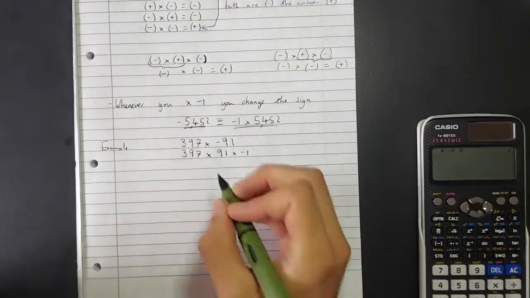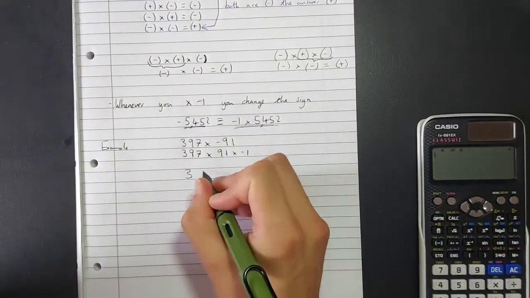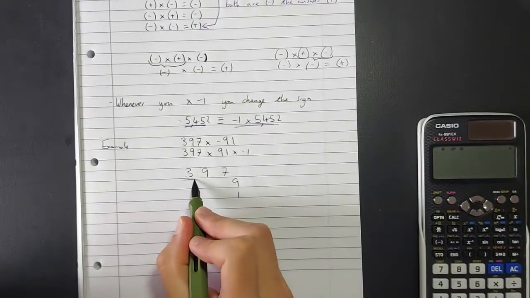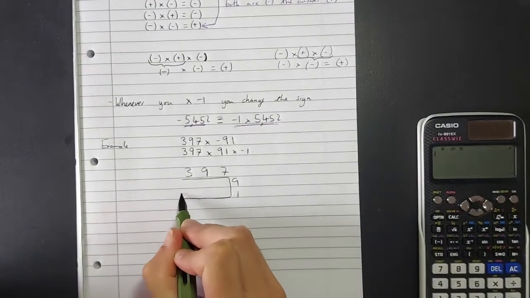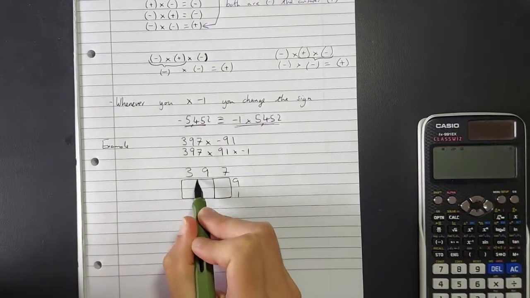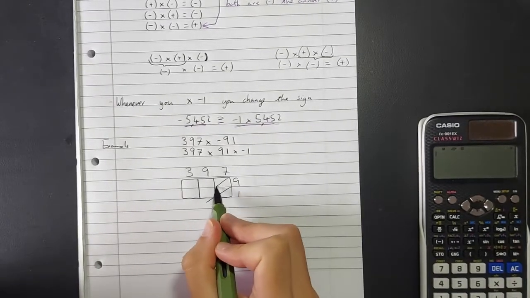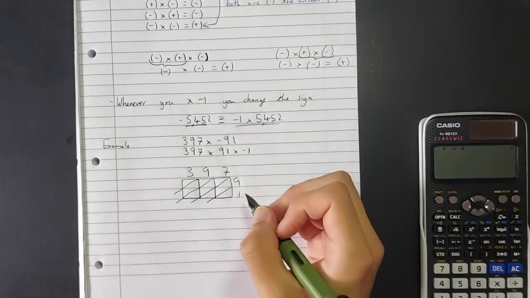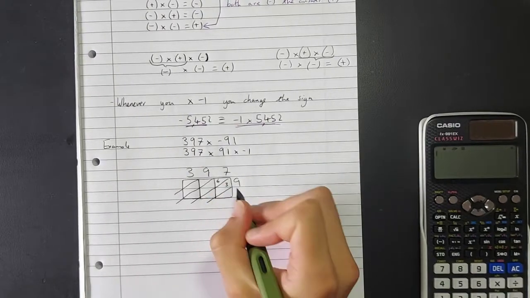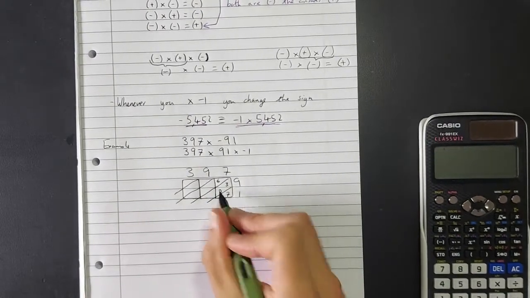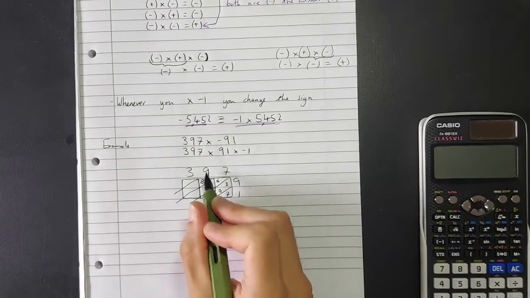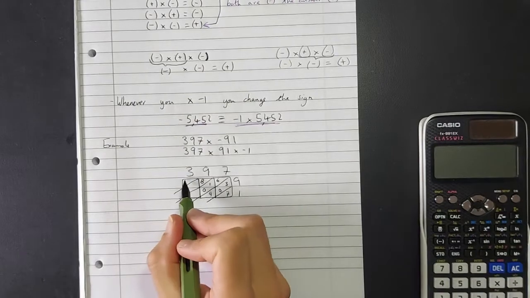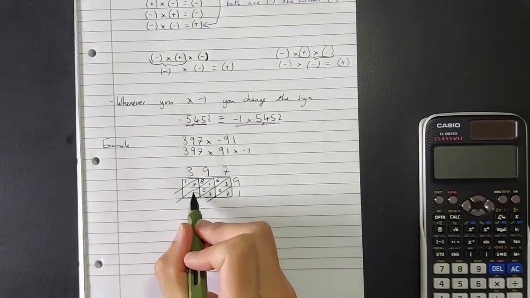I'm going to use Napier's. So you've got 397 and 91. Draw my box, draw my diagonals. Okay, so we've got 7 times 9 is 63. 1 times 7 is 7. 9 times 9 is 81. 9 times 1 is 9. 3 times 9 is 27. 3 times 1 is 3.